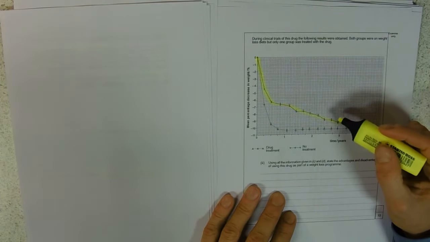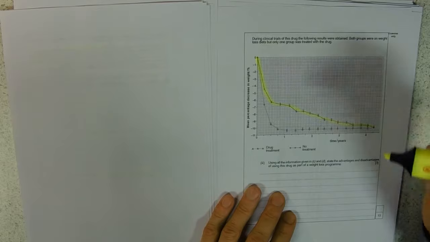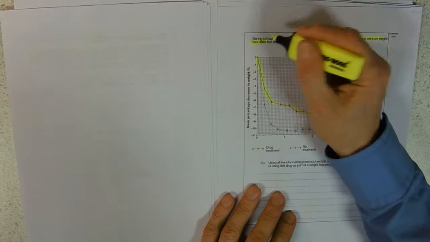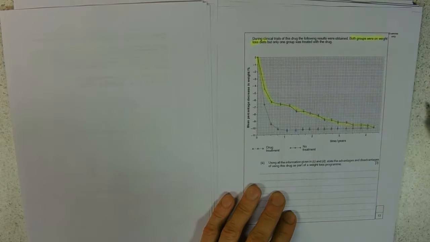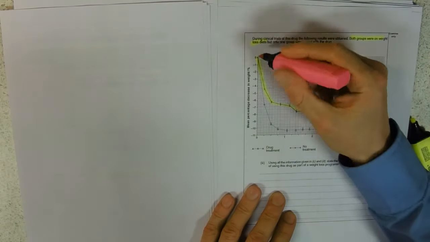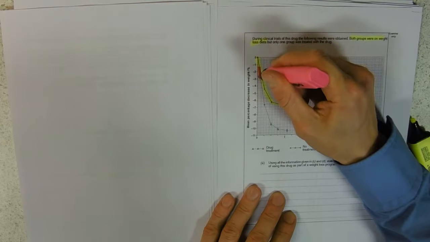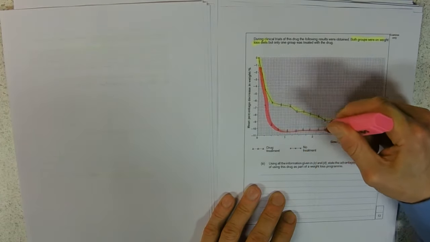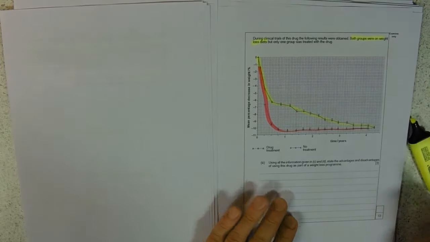So they lost weight over time, but both groups were on a weight loss diet. But if they were on a weight loss diet and they had the drug, you can see the line is underneath the normal line.